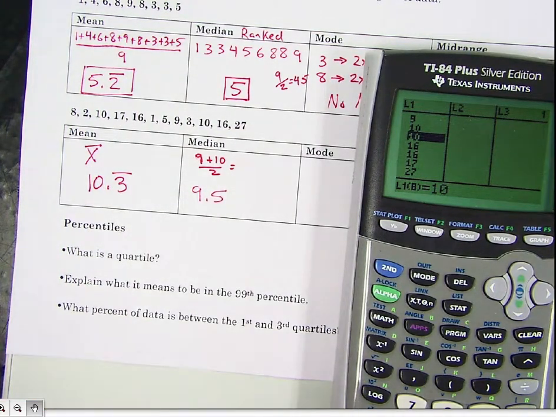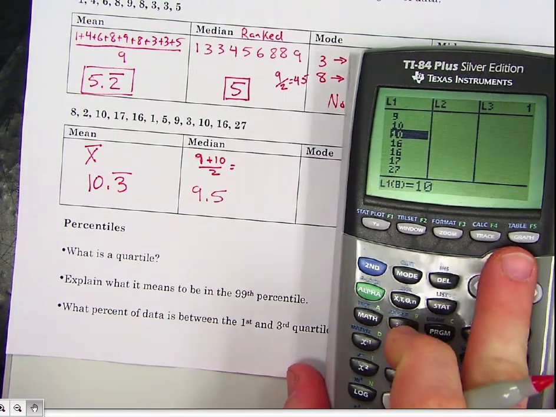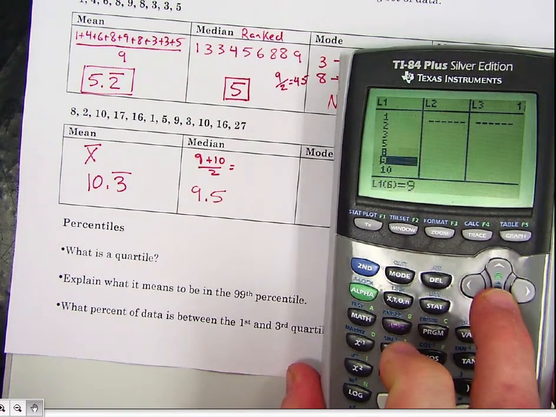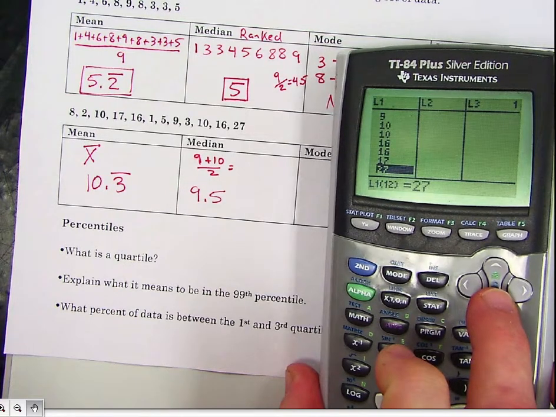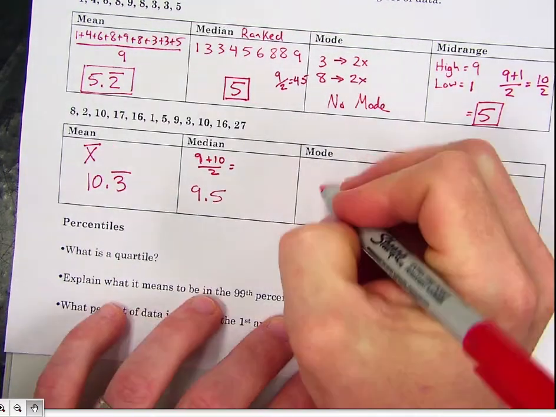Now, one thing the calculator doesn't give you is the mode. Okay, so for that you do have to still kind of look through there. And what do we think? What happened the most? No mode. Okay, there were 2 10s and 2 16s. So no mode.